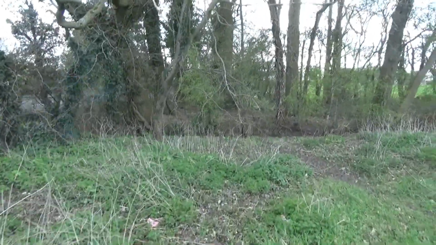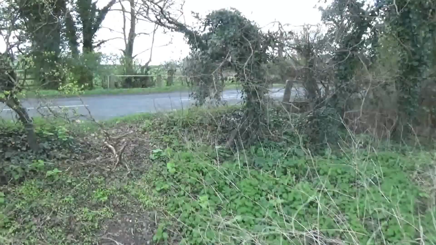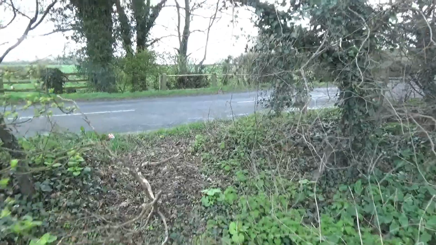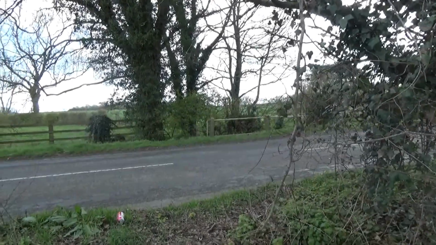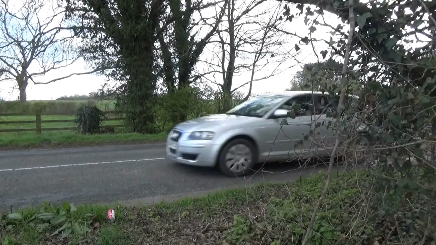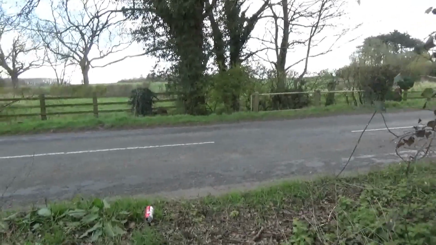And one of the problems with going off-piste down the edge of a field is you don't know you're going to get out again. But I suspect I'm not the first person to have done this. Here we are, having saved ourselves a fair amount of road walking.